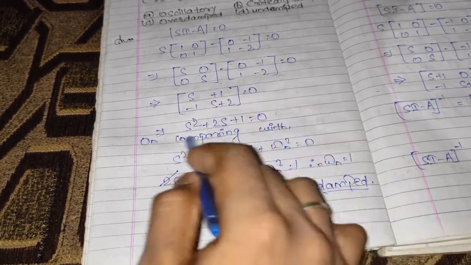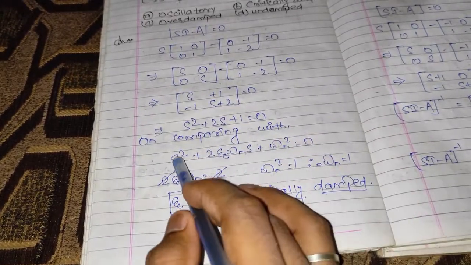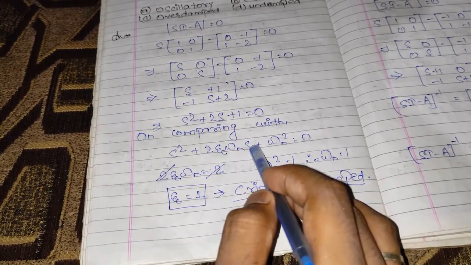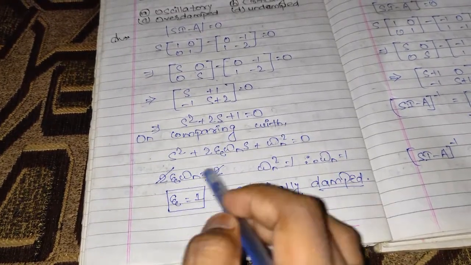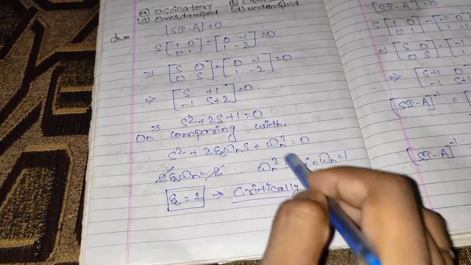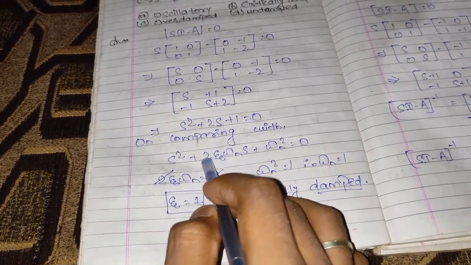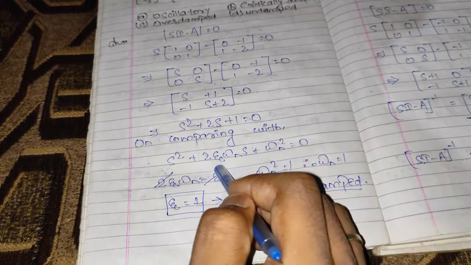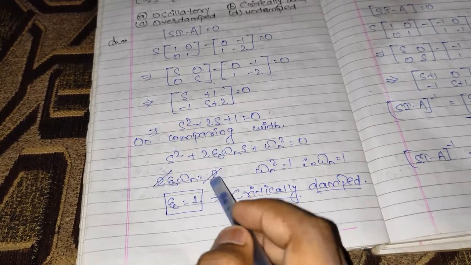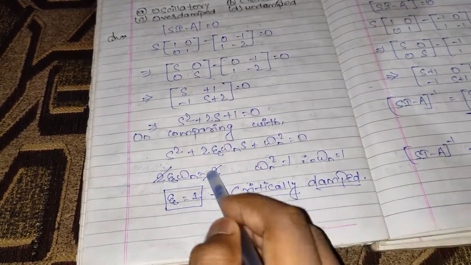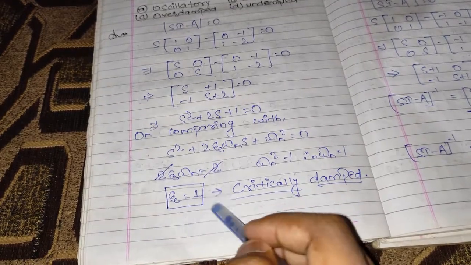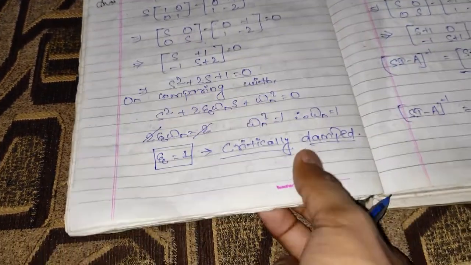On comparing this equation with the standard equation S square plus 2 zeta omega n S plus omega n square, we get the value of omega n as 1, and 2 zeta omega n equal to 2. We will put the value of omega n and we will get the value of zeta. Here zeta is 1, that means it is critically damped.